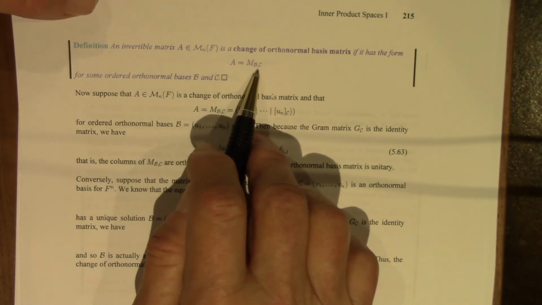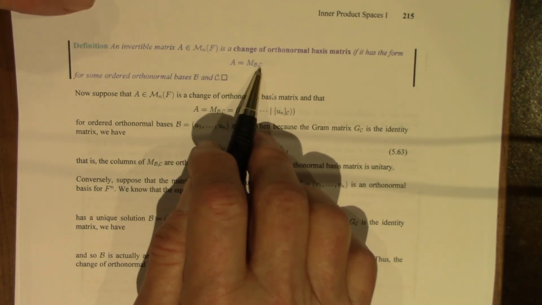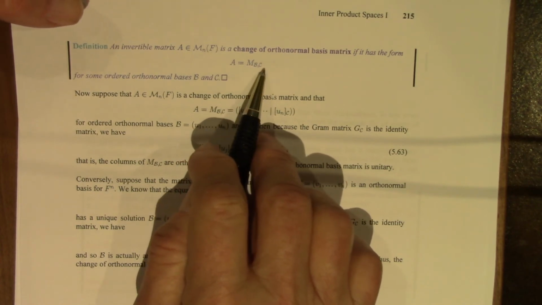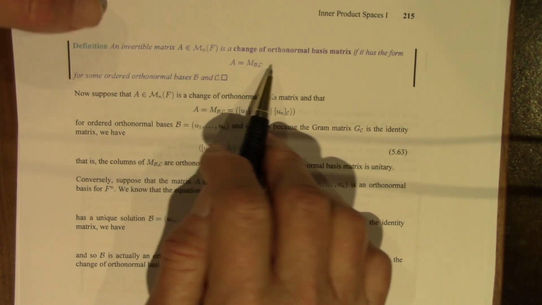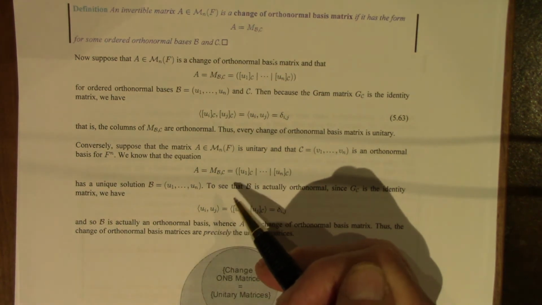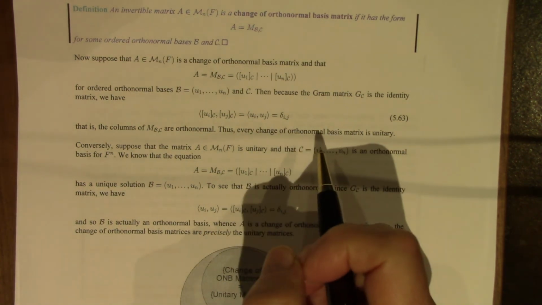It's a change of basis matrix for a pair of orthonormal bases. Okay. Any pair of orthonormal bases. So, which matrices are change of orthonormal basis matrices?